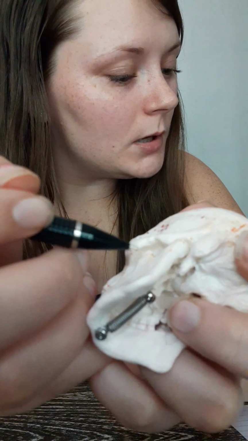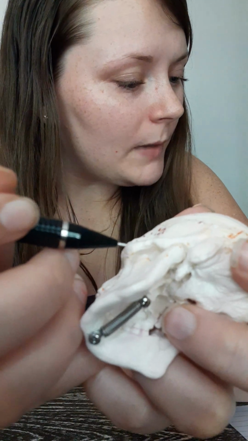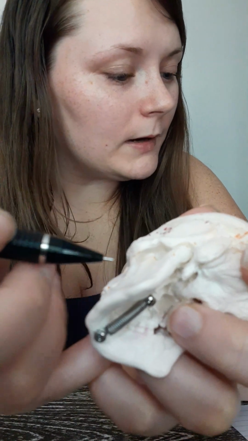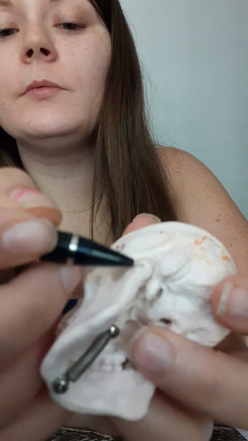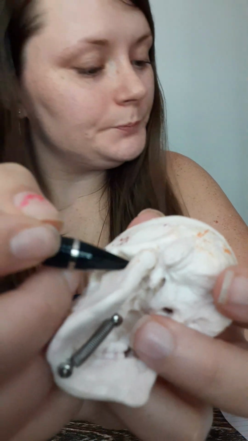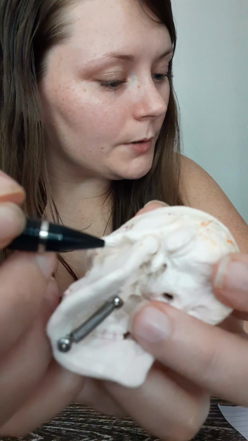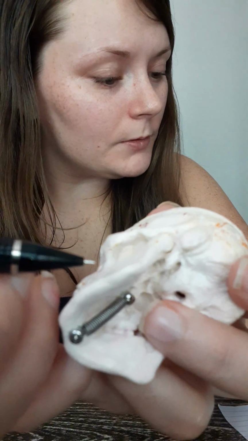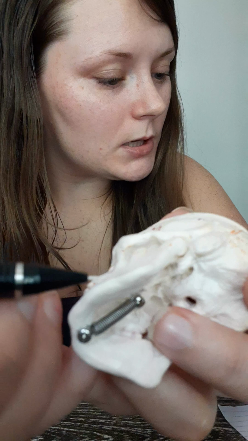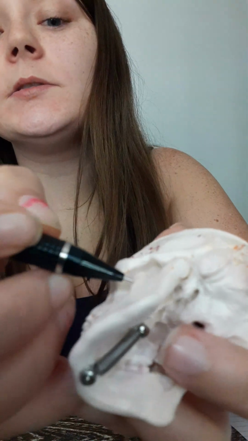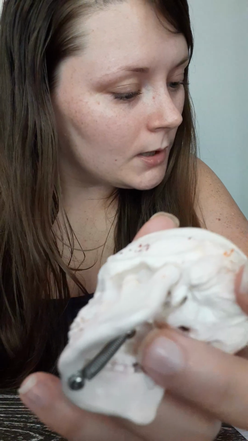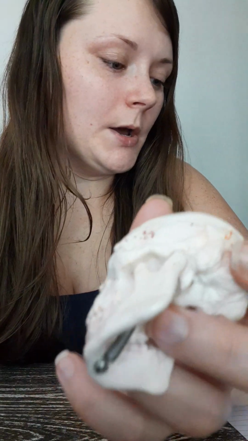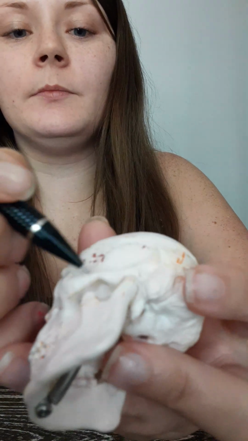And then the mandibular condyle, that's this bone part right here. And then the coronoid process of the mandible is this shape right here. And then the zygomatic bone is this bone right here.